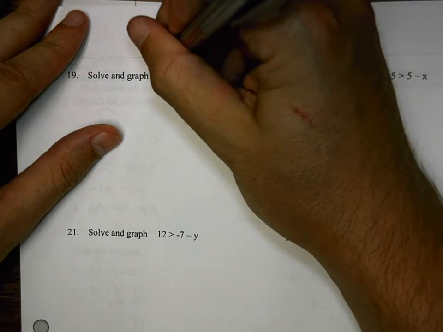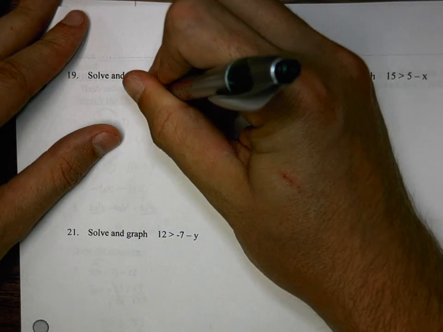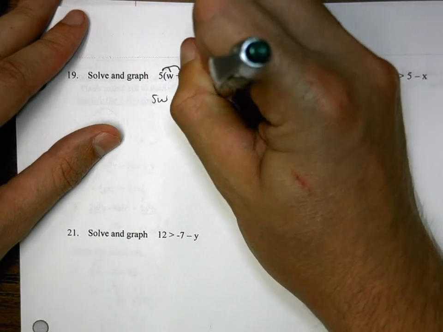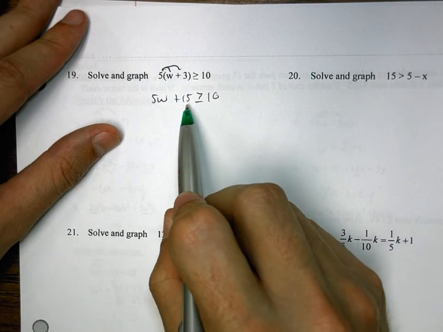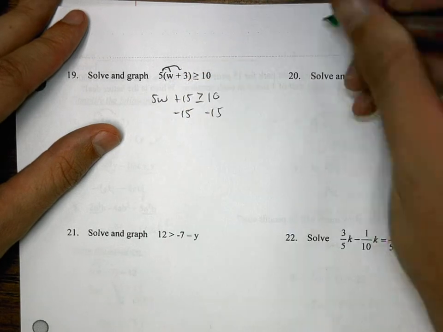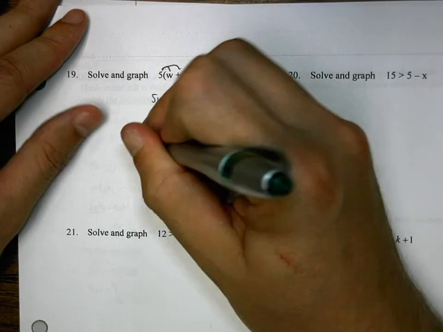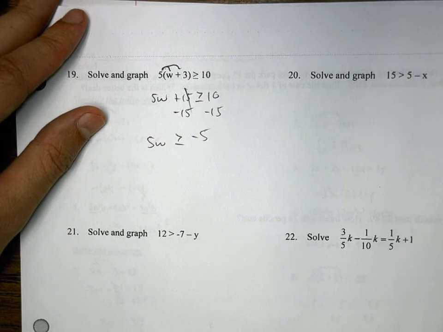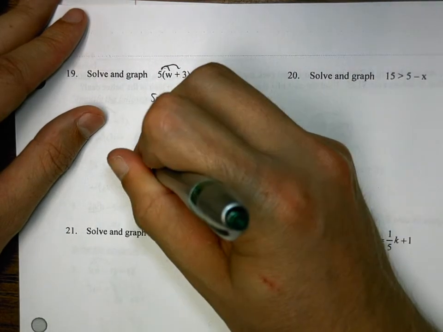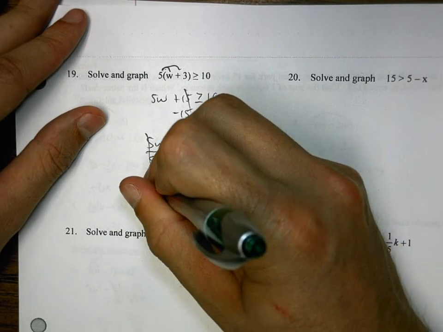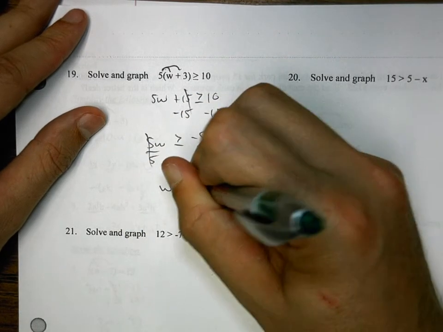Okay. Solve and graph. Distribute. 5 times w is 5w. 5 times 3 is 15. To get rid of the 15, we have to subtract 15 on both sides because that's the opposite of plus 15. So we get 5w is greater than or equal to negative 5. And divide both sides by 5 because you have to divide by whatever's attached to w. And we get w is greater than or equal to negative 1.